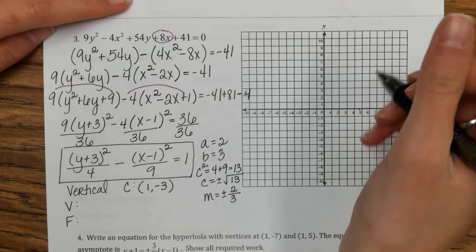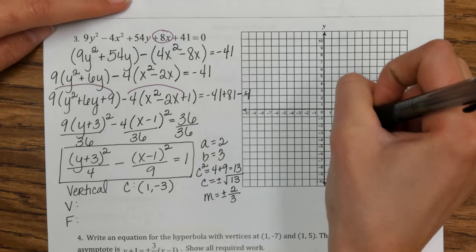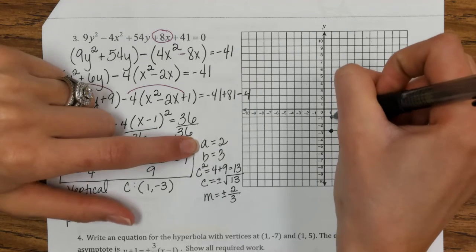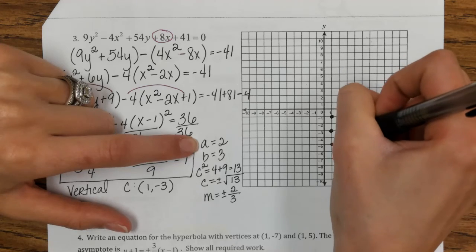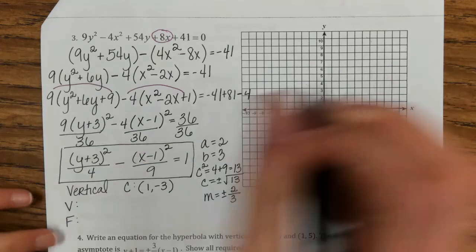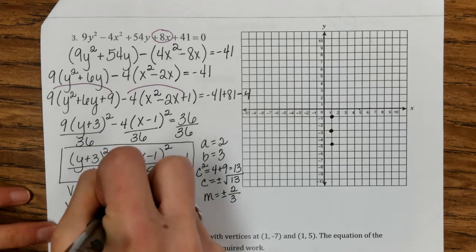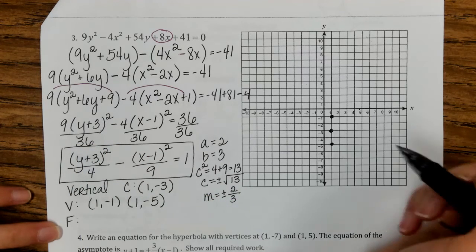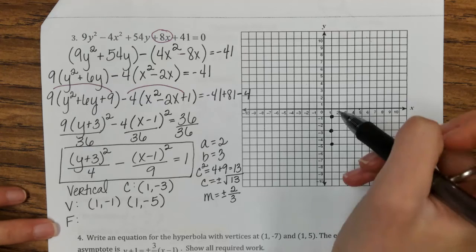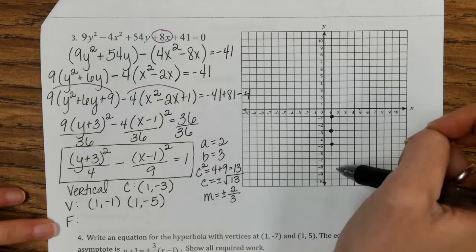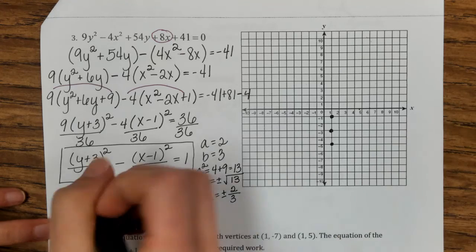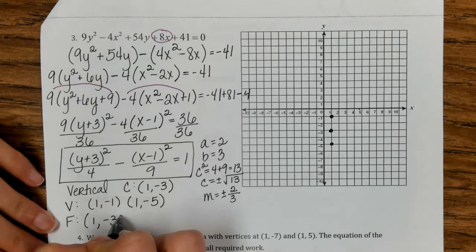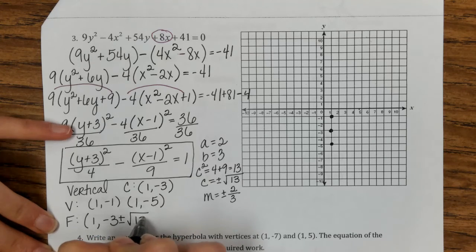Alright, so my center is at 1, negative 3. It's vertical, so my a is 2. I'm going up 2 and down 2. So my vertices are going to be at 1, negative 1, and 1, negative 5. Now my foci, it's vertical, so it's happening to my y. So my foci will be 1, comma, negative 3, plus or minus square root of 13.